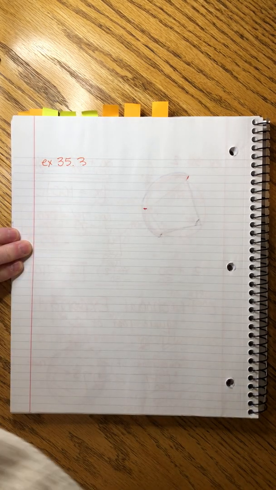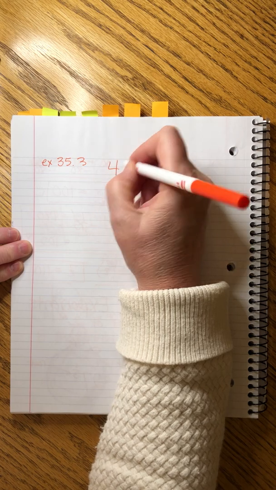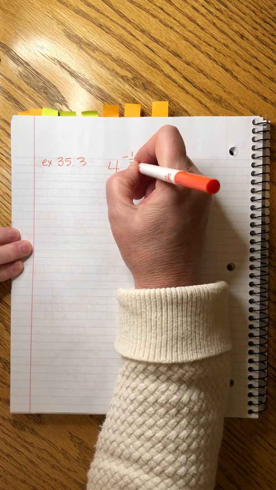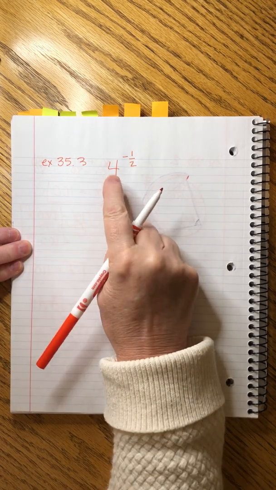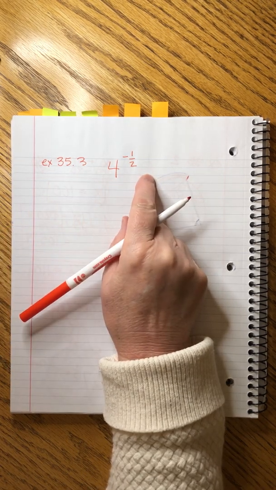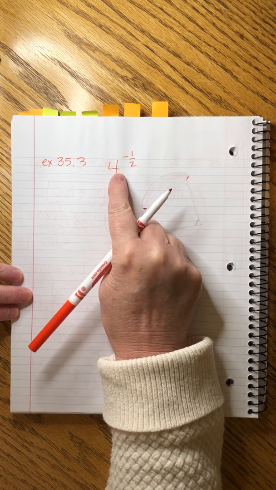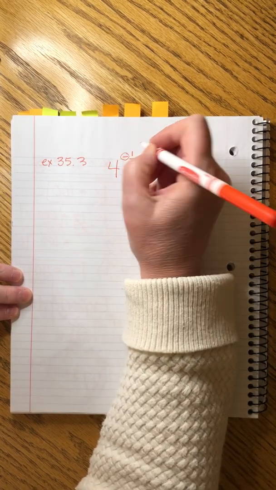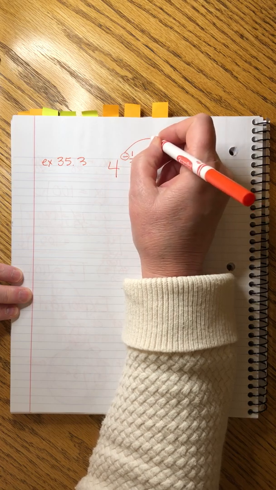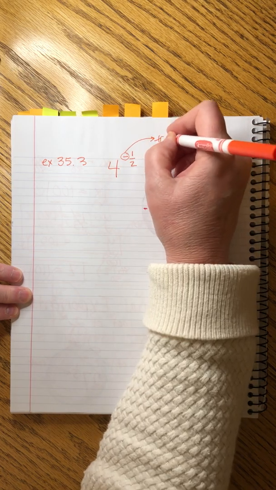Okay, 4 to the -1/2. Okay, and what we're gonna do is we're gonna work these problems without resorting to pig houses. We're not gonna use that symbol, we're just gonna simplify based on this. But the first thing we notice is this negative exponent. As we know, that's different than a minus sign. That is a trapeze.